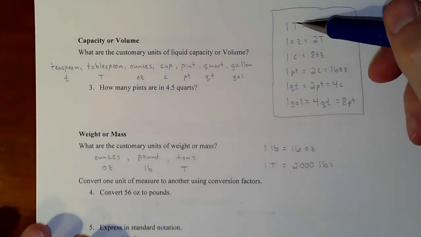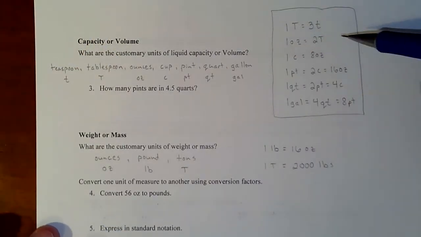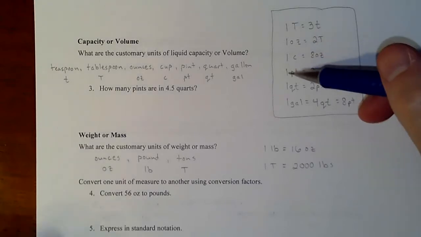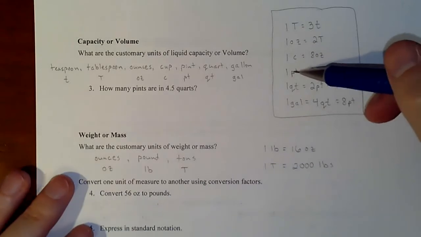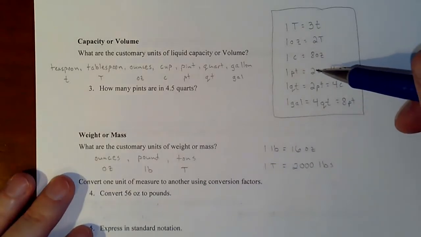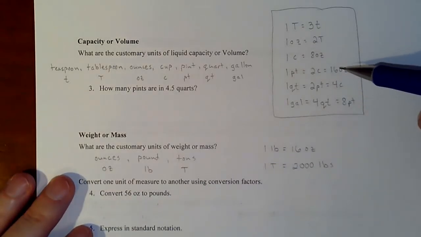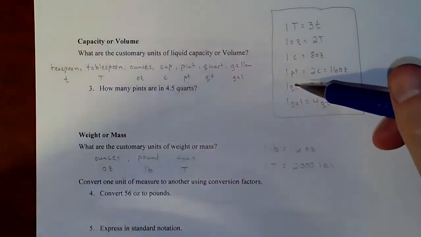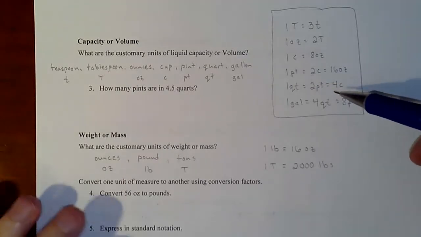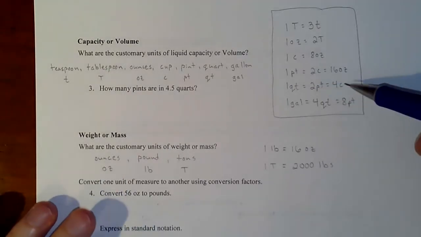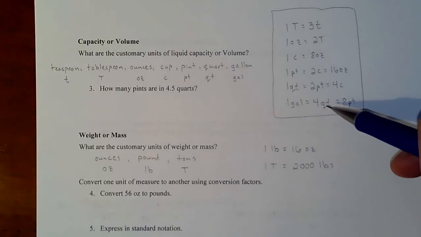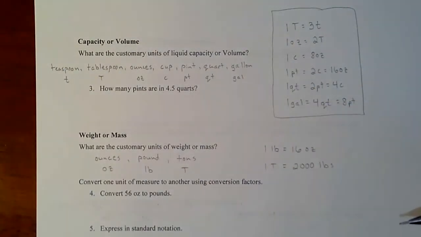So we have 1 tablespoon is equivalent to 3 teaspoons, 1 ounce is 2 tablespoons, 1 cup is 8 ounces, a pint. So this is where I start to actually kind of think of visuals. A pint glass is 16 ounces or 2 cups, probably more commonly known as 16 ounces. 1 quart, I think of oil. I put oil in a car and they come in quarts. So 1 quart is 2 pints or 4 cups. And then a gallon is 4 quarts. Okay, so 4 quarts of oil would be really a gallon of oil.